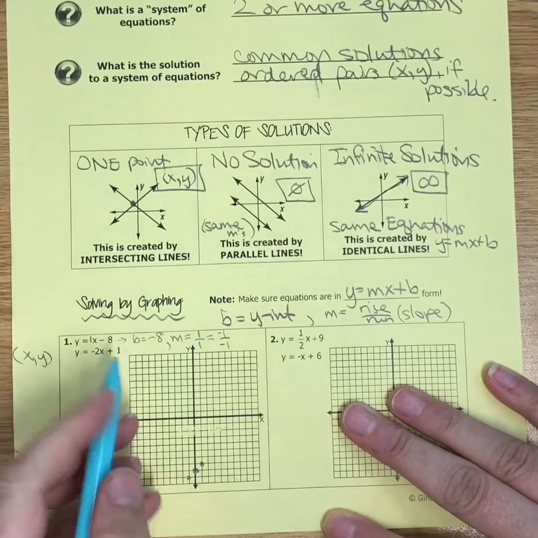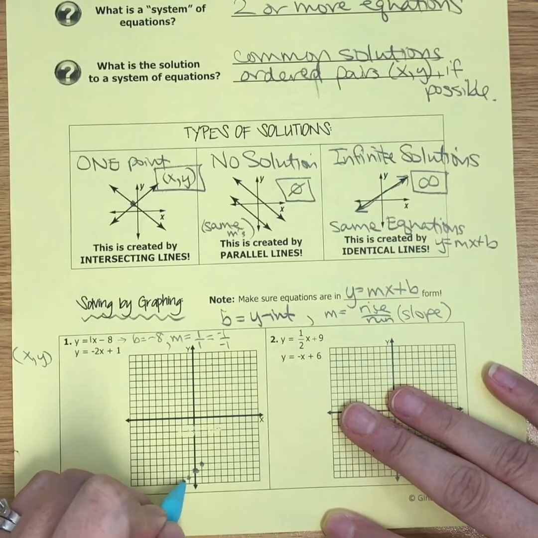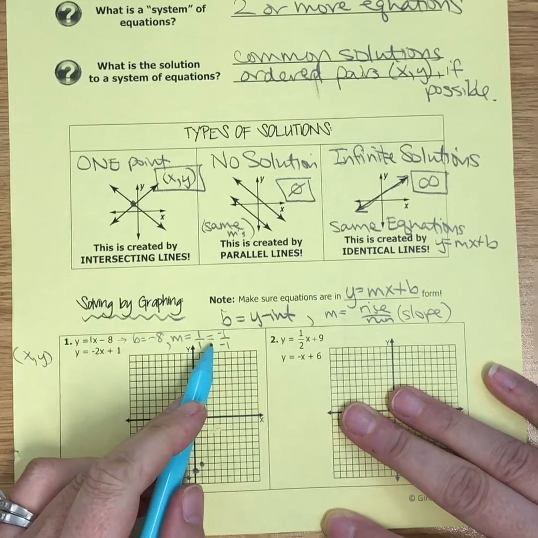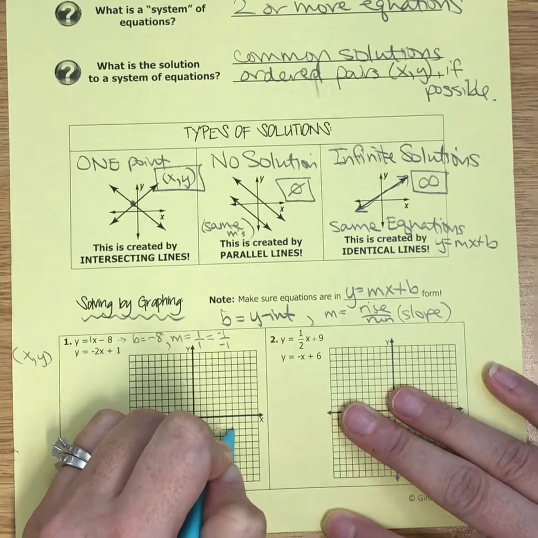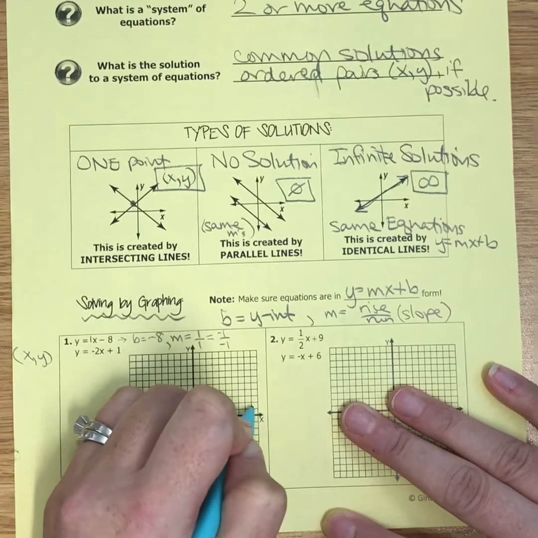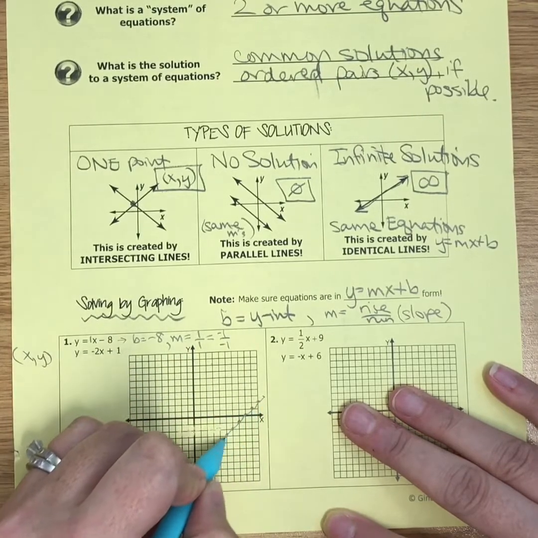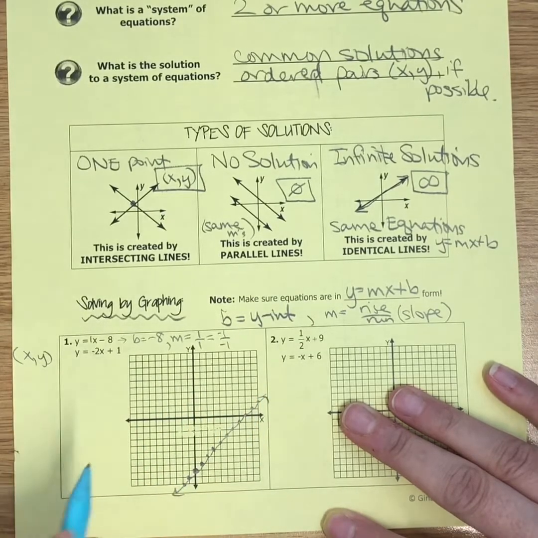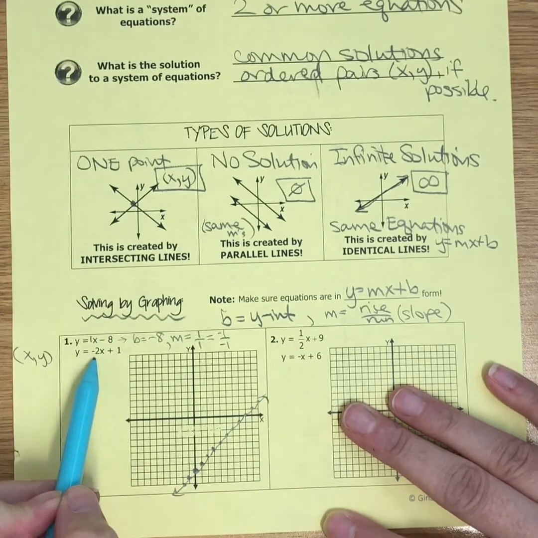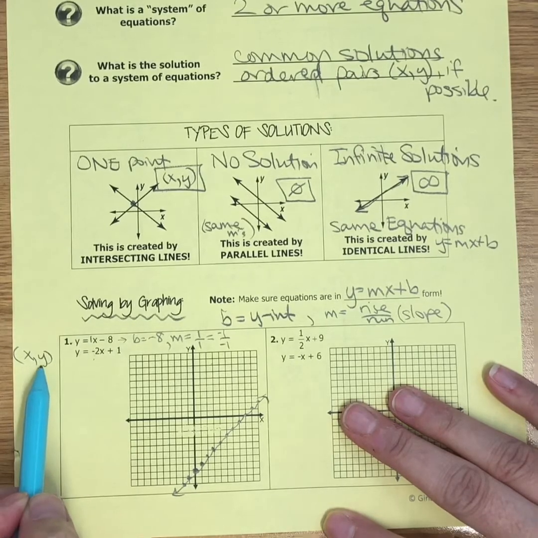So because I know that, guess what I'm going to do? See these points that I used for the first line? I'm going to extend using the slope all the way across the graph. So then now I have all the points across the graph. So then when I graph the second equation, it'll be faster to find the solution, or the point where they intersect.